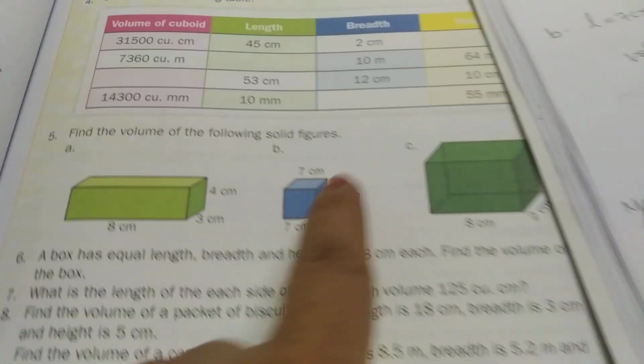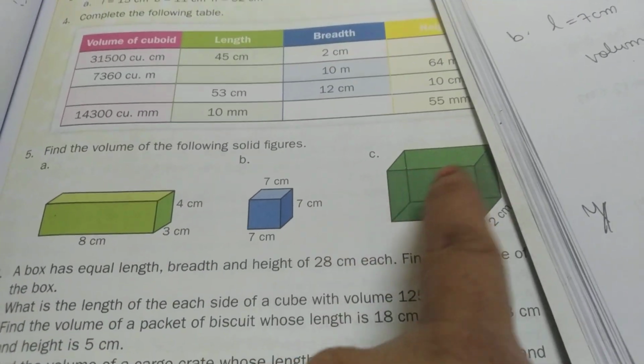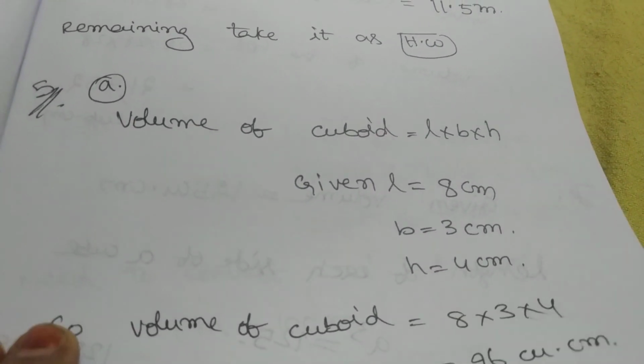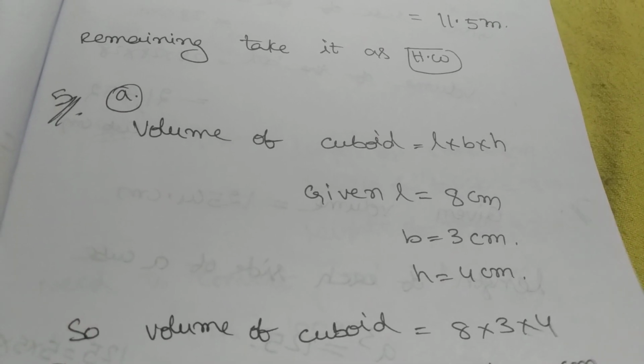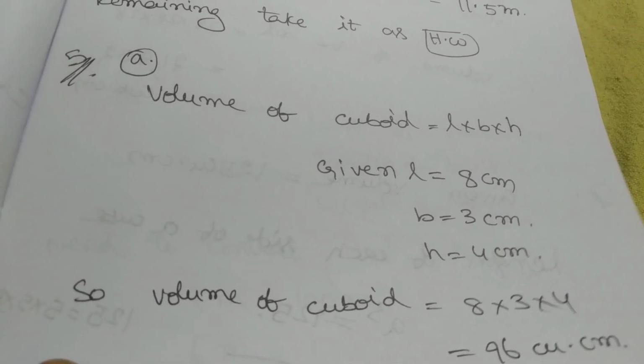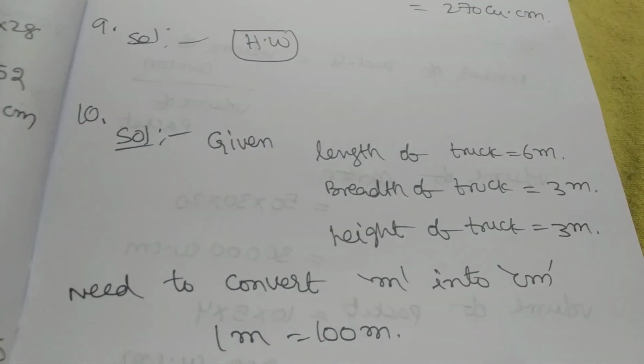They gave figures: cuboid, cube, again cuboid. In this manner we need to write the formulas and calculate the volume of the cuboid, length into breadth into height. So length 8 centimeters, breadth 3 centimeters, height 4 centimeters. We need to find the volume of the cuboid. By substituting the values, we will get 96 cubic centimeters.